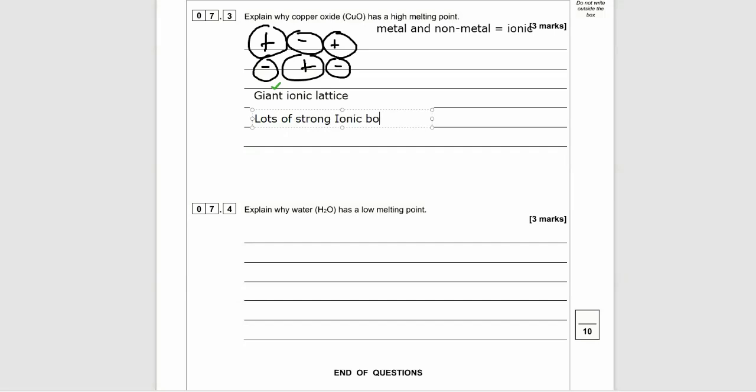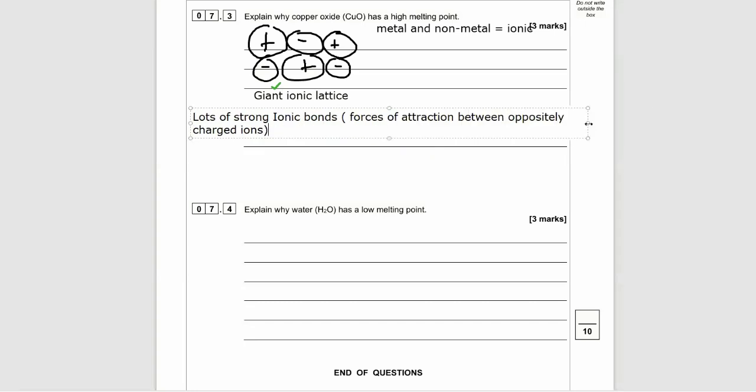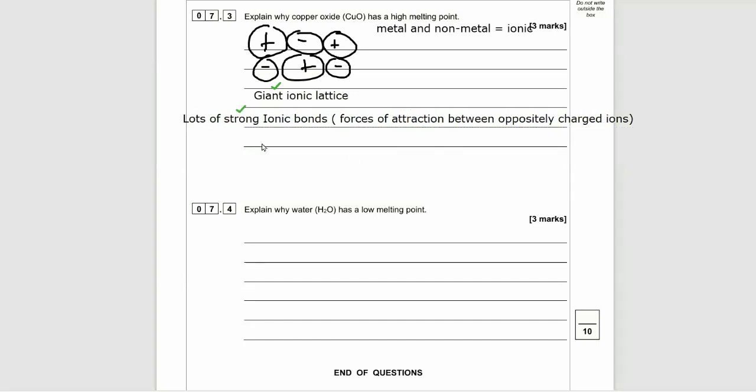And every giant structure has lots of strong bonds. In this case, they're ionic bonds. You should give the description of an ionic bond: it's a force of attraction between oppositely charged ions. I've put it in brackets here, but really you should say that. But if you can't remember that, just say lots of strong ionic bonds. Then if there's lots of strong bonds, they're going to need lots of energy to break.